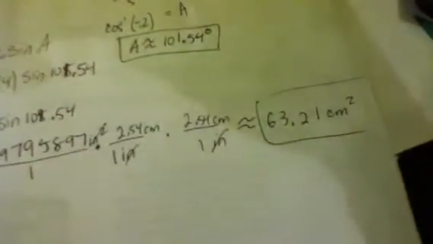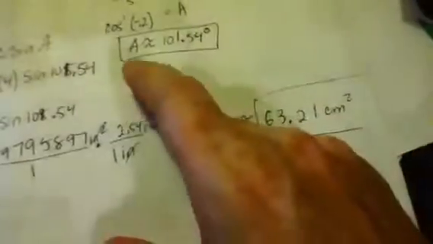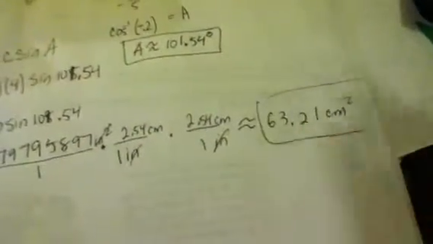And that's it. Well, there's 2 answers, right? They want the degree measure and they want the area.